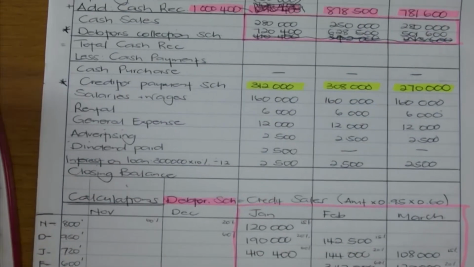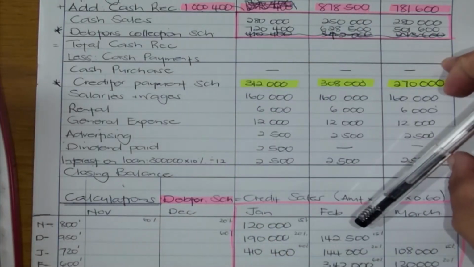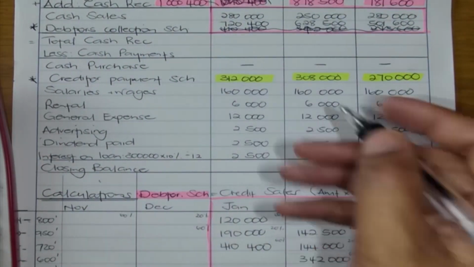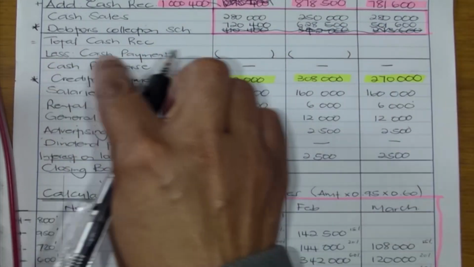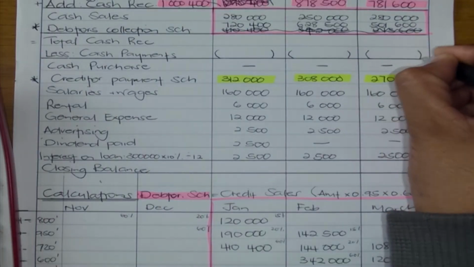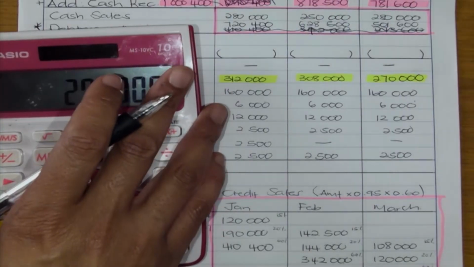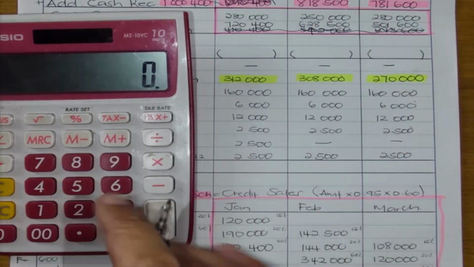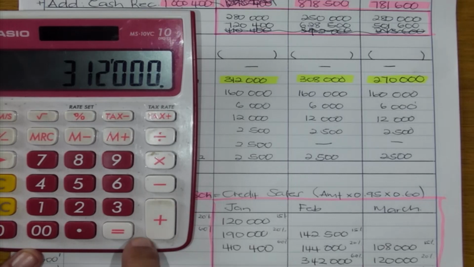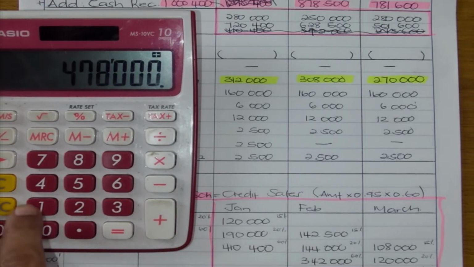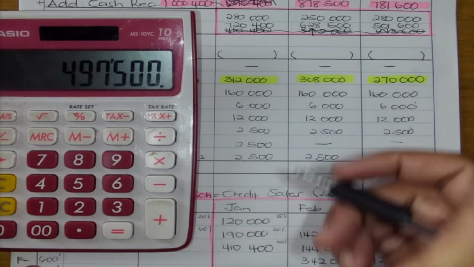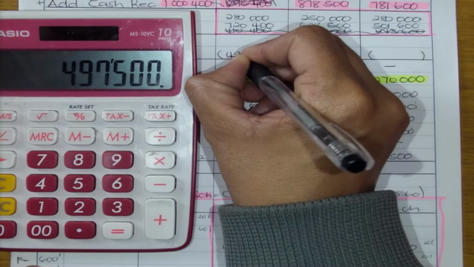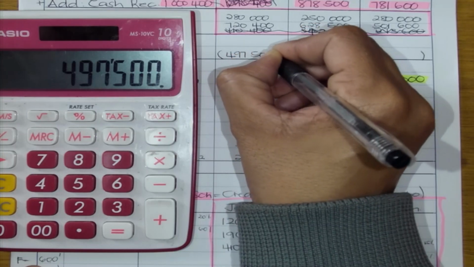Okay, and now I add up my blocks. Okay, so I'm going to add up my 3 blocks. I already put this in brackets because I know they're saying less cash payment. So it's 312 plus 160 plus 6,000, 12,000, 7,500 is 497,500.